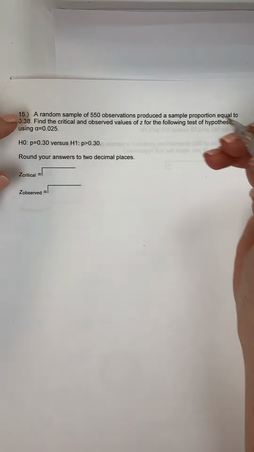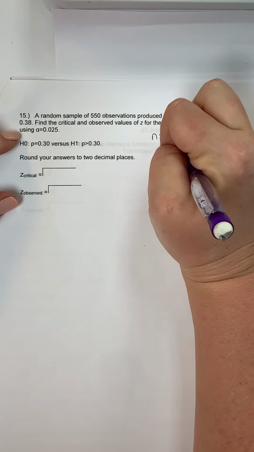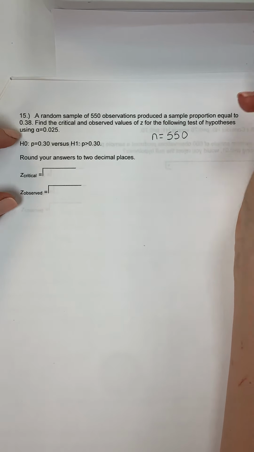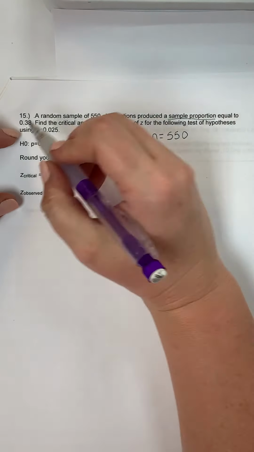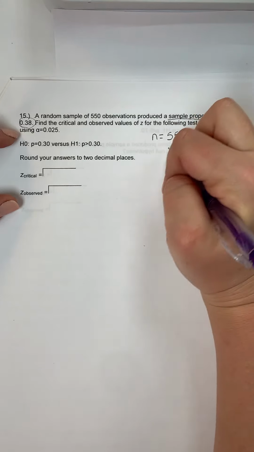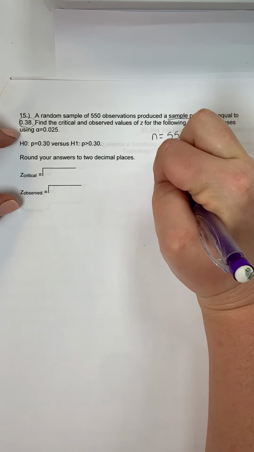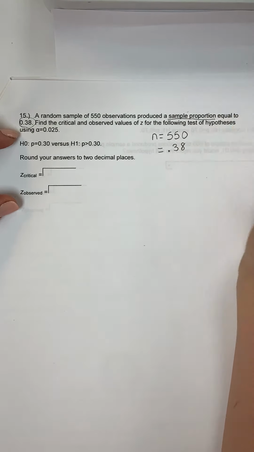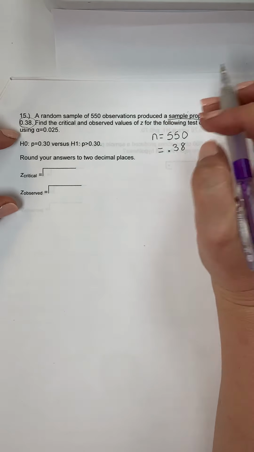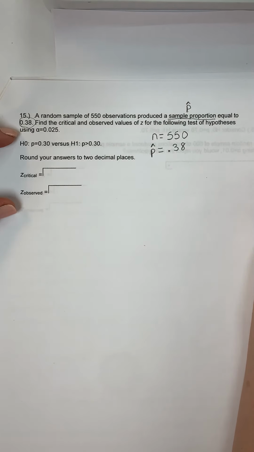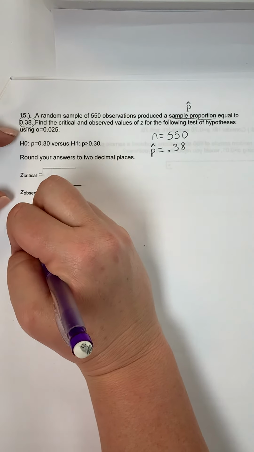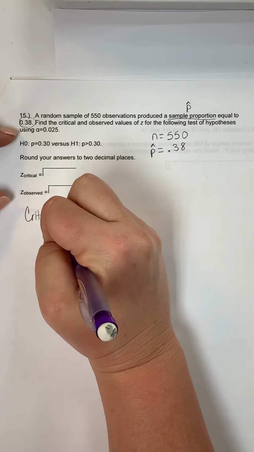So 15 says we have a random sample of 550 observations. It produced a sample proportion, so we know we're doing proportions, equal to this. Well, what does that mean? What symbol is a sample proportion? This is why I tell you have to know your symbols. Sample proportion is p hat. Find the critical and observed values of z. So all we have to do is the critical value approach. Thank goodness, right?